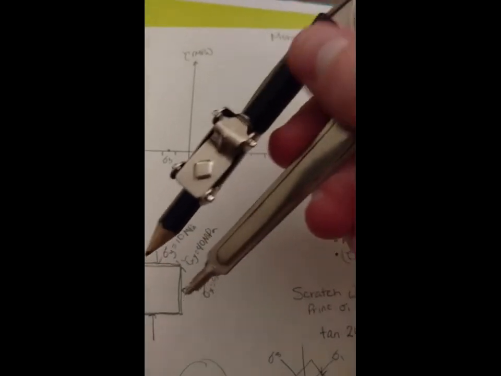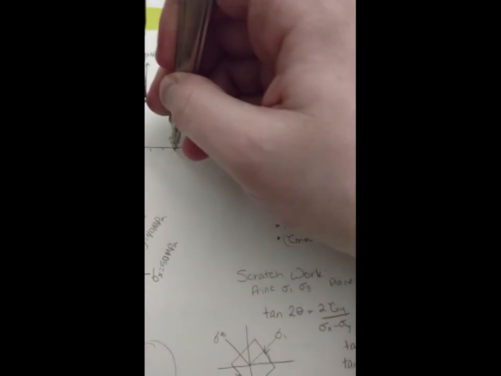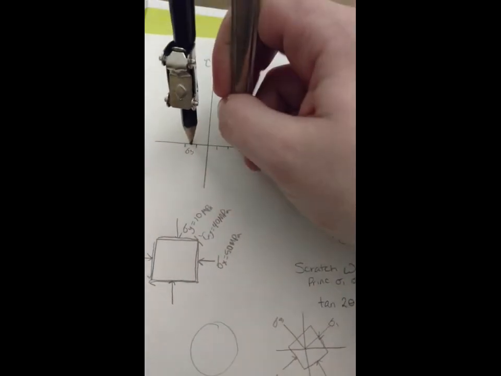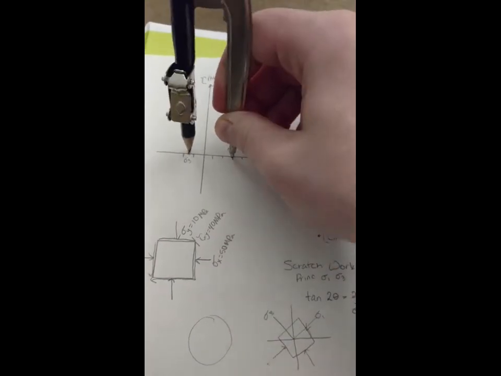So now what you're going to need to do is use your compass. You put your pointy end on your average and stretch the pencil end out until you get to sigma 3. And then go ahead and make your arc.